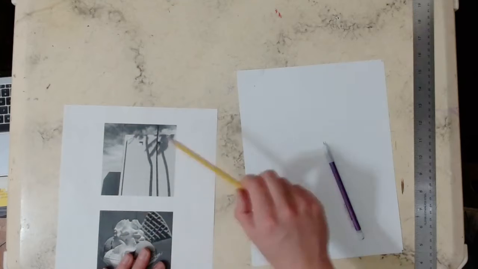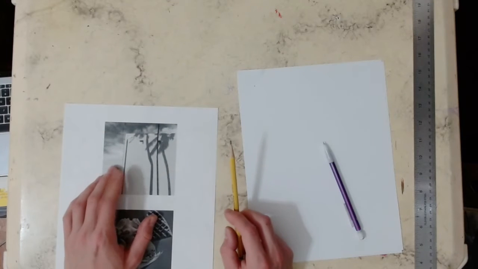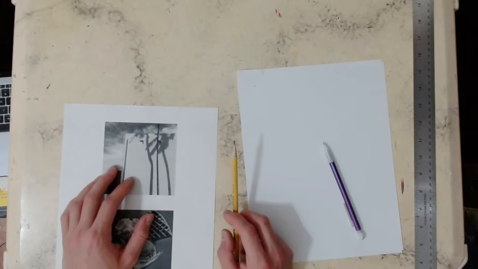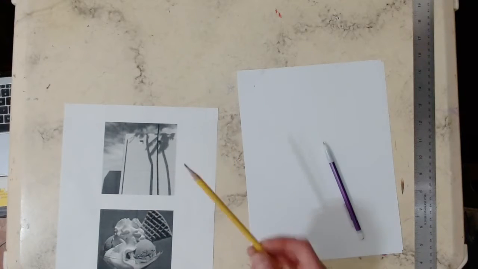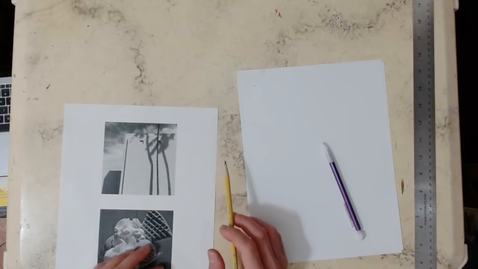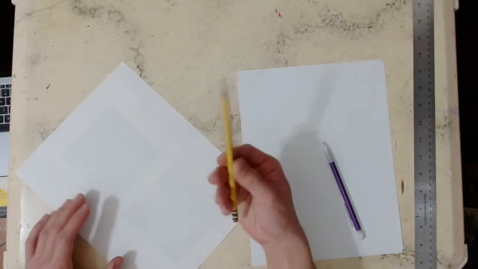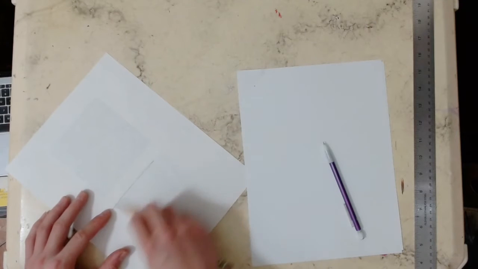Okay, so you're first going to put graphite on the back of your 4 inch by 4 inch image. And I would suggest doing this with one of the yellow pencils, one of these wooden pencils that's in the kit that I gave you. And it's easiest if you turn it sideways. And just go like this.